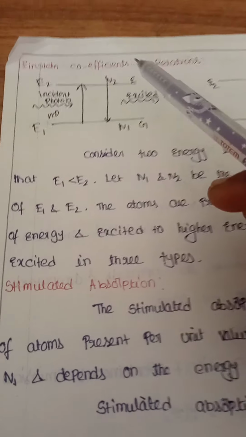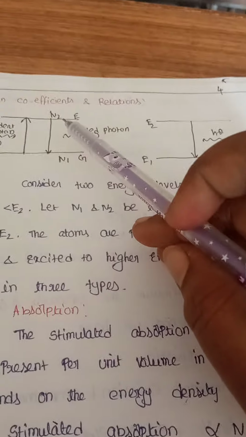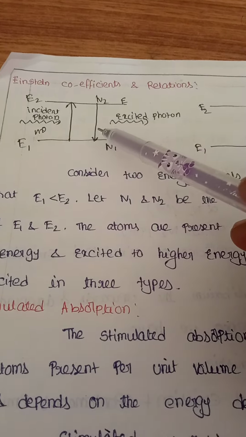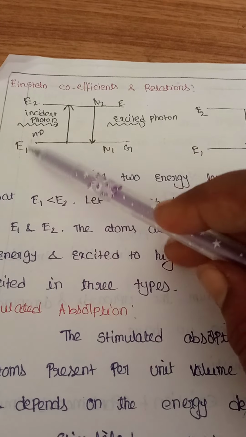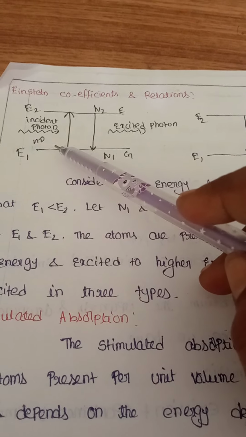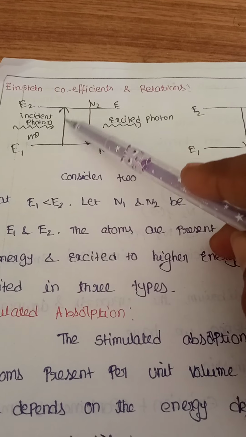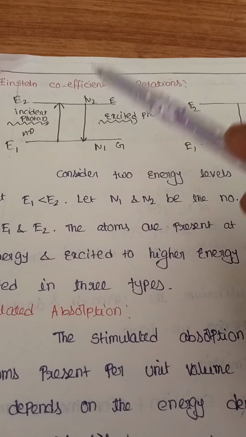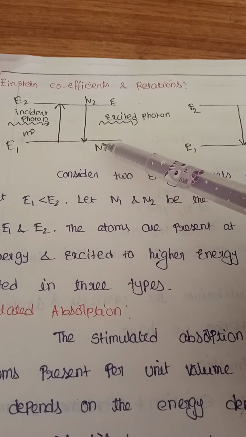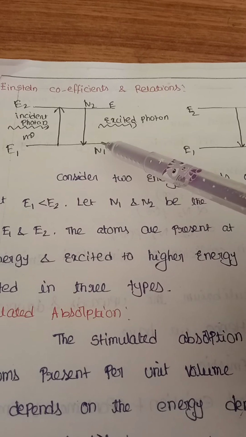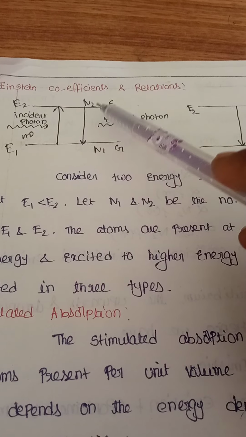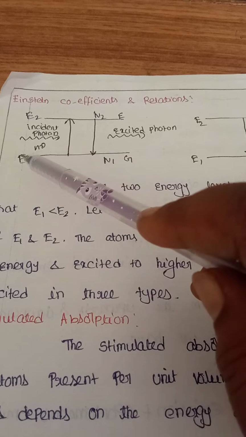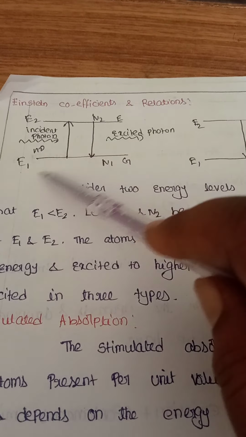Now it is from the laser unit. First of all, we have to consider two active energy levels, E1 and E2. E1 is a ground state energy level, E2 is an excited state energy level. Here N1 and N2 are there. N1 means the number of atoms present in the ground state. N2 means the number of atoms at the excited state. Initially, atoms are present in the ground state.